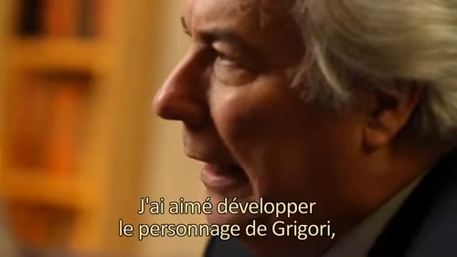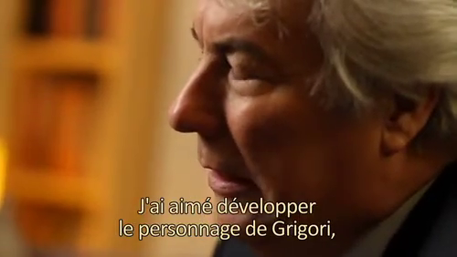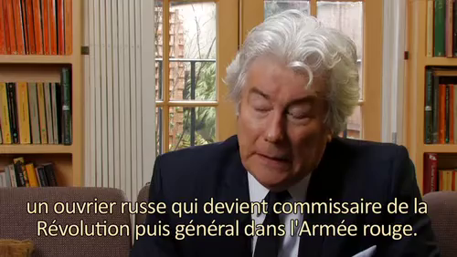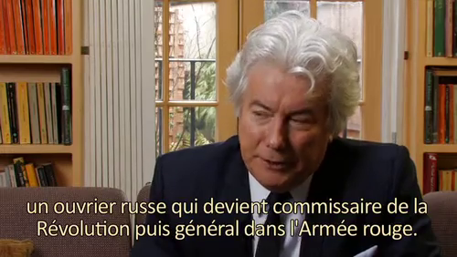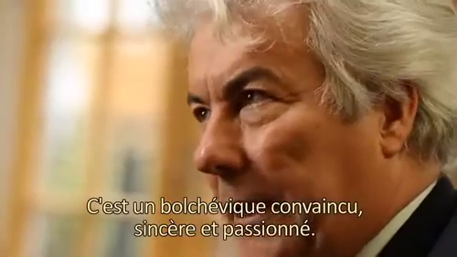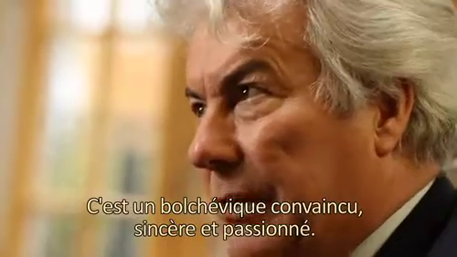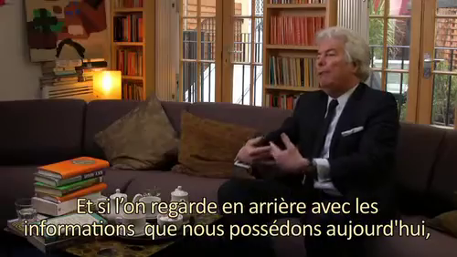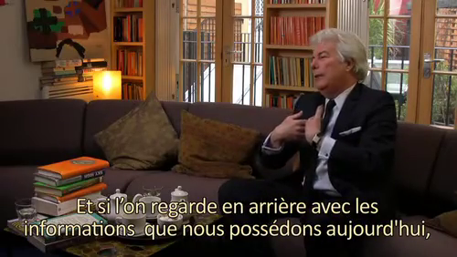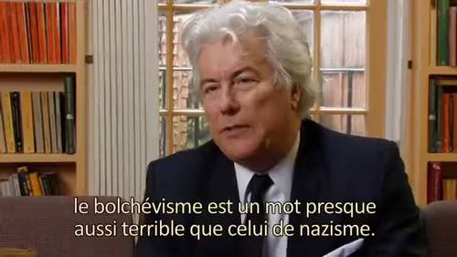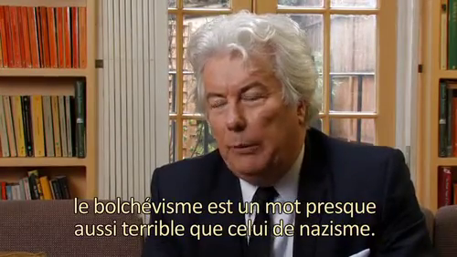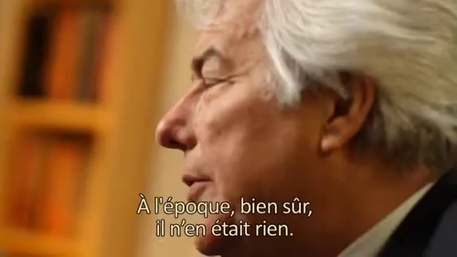I enjoyed developing the character of Grigory, who is a Russian factory worker who becomes a commissar in the revolution and then a general in the Red Army. And he's a Bolshevik, and he's a convinced and sincere and passionate Bolshevik. And when we look back with the hindsight that we now possess, Bolshevism is a word almost as bad as Nazism. But it didn't look like that at the time, of course.